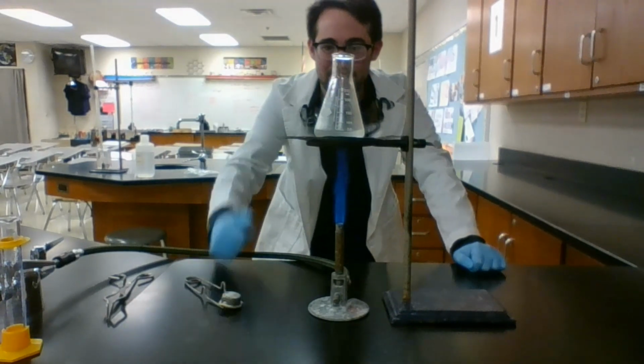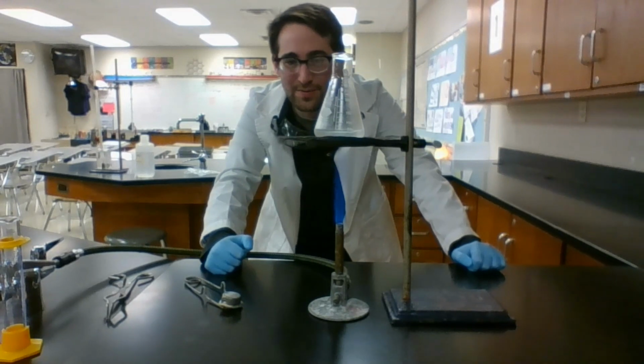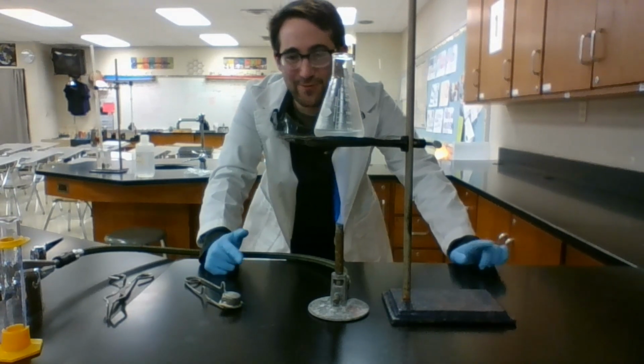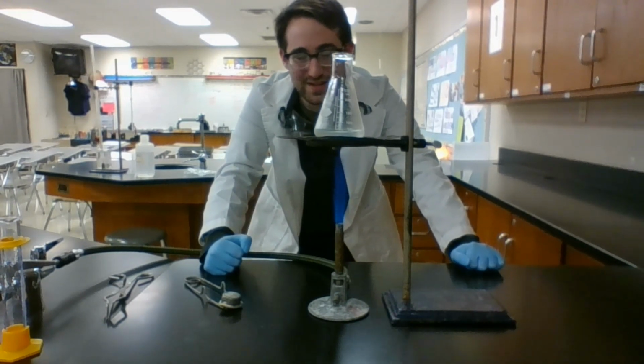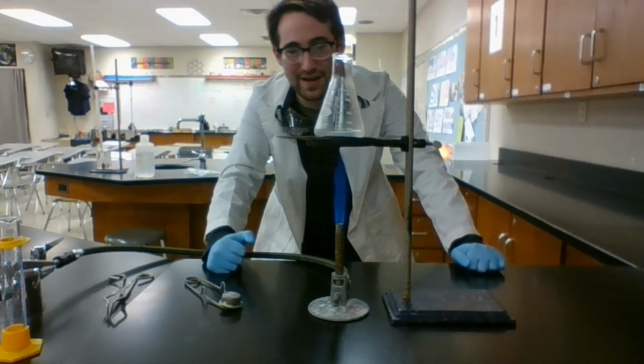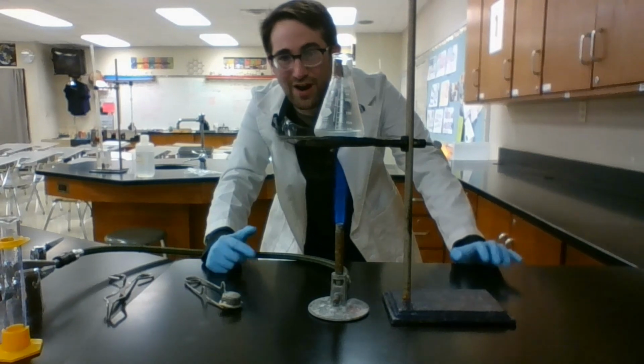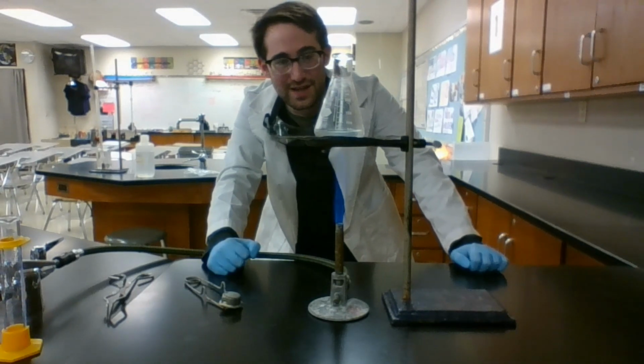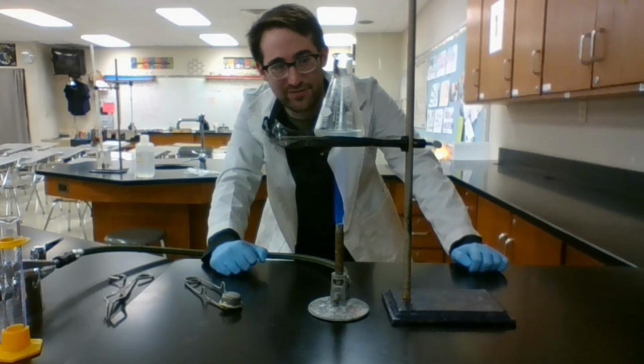You can already see the sides are starting to fog up as the water's going to start evaporating faster. It'll start condensing on the cooler parts of the glass up top, but eventually it's going to clear up a little bit as it gets too hot for our liquid water to condense back from the gas phase.